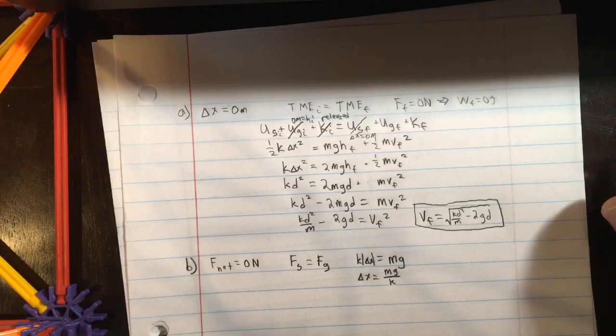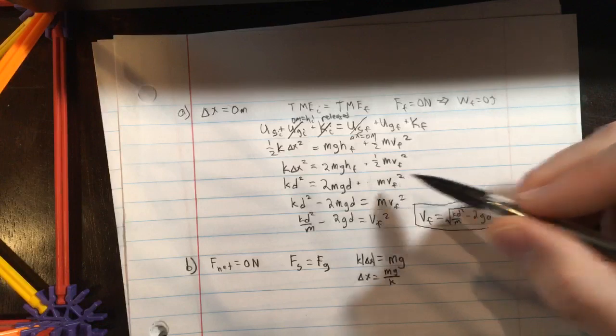And you may be a second late. I did erase that 1/2. Yeah, I caught that. So you are correct. It's just mass times final speed squared.